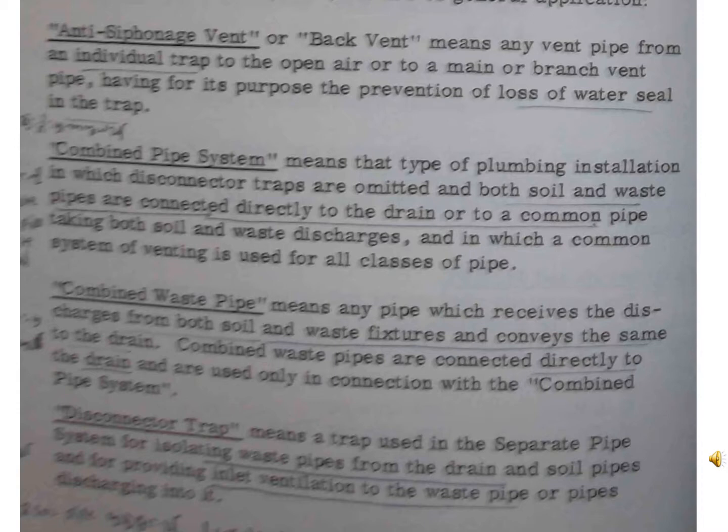And combined waste pipe means that any pipe will receive the discharge from both soil and the waste fixtures and convey the same to the drain. Combined waste pipes are commonly connected directly to the drain and are used only in connection with the combined pipe system. The combined waste pipe, this is for the discharge, soil and the waste are taken together.